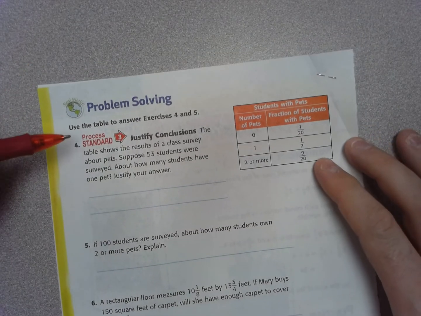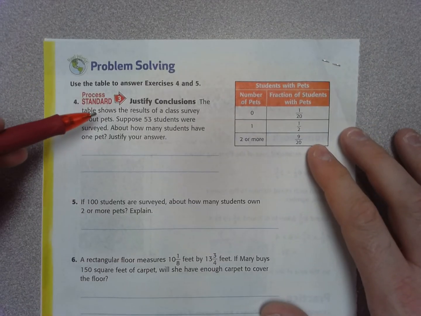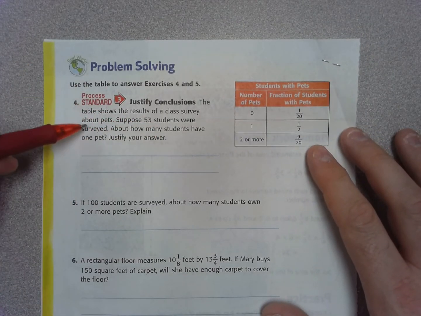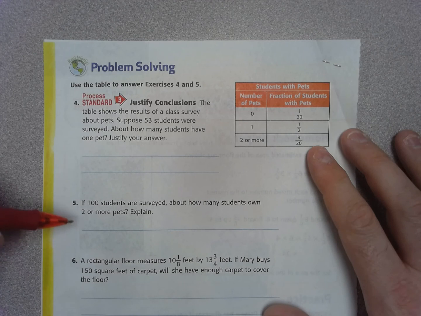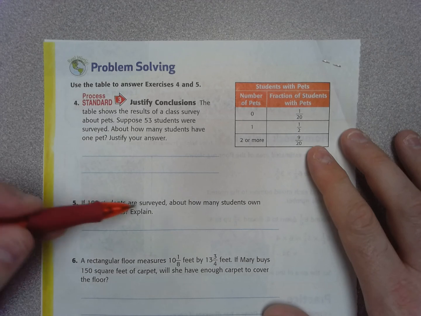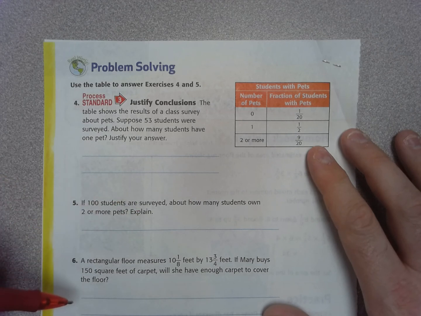you're going to use this chart right here on the side. It says suppose there's 53 students in the survey, so you're going to basically take 53 and times it by whatever you need over here. All right, and change it to 100 over here or whatever. Shouldn't be too bad for you.